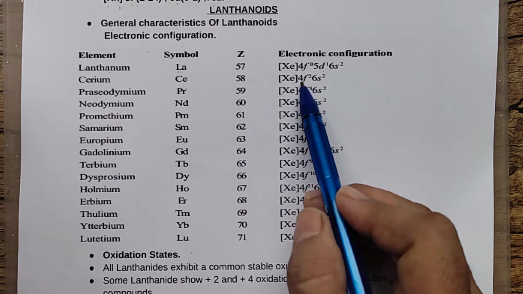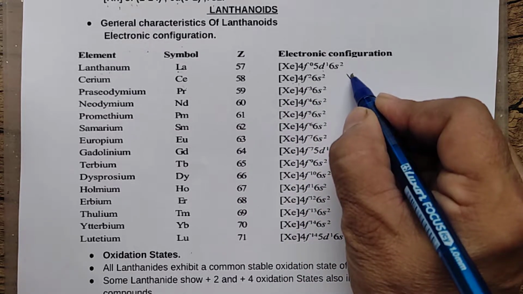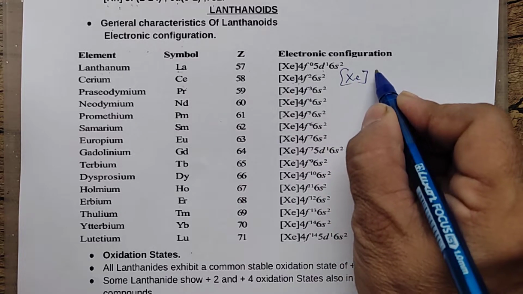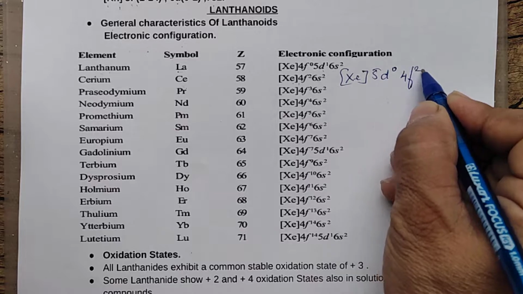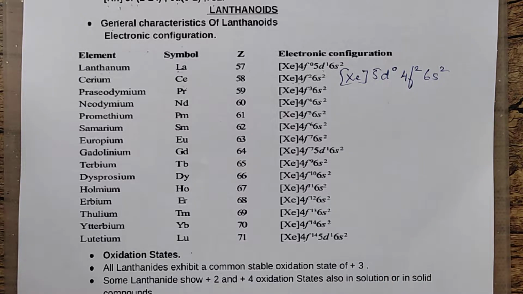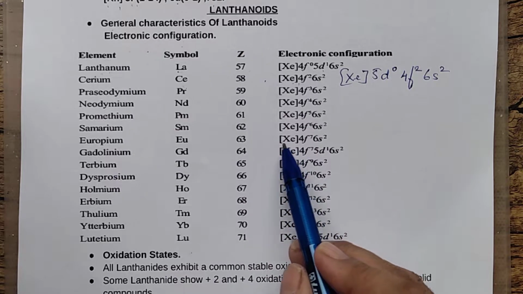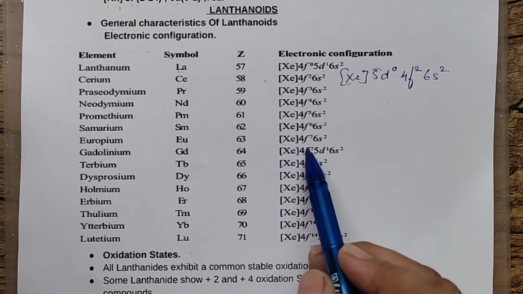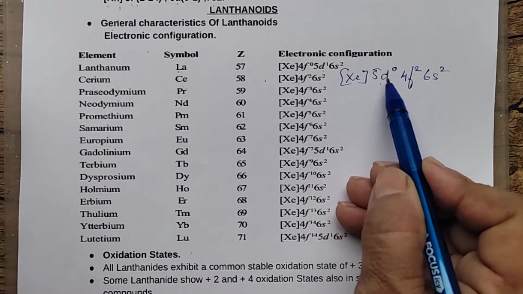There is no D orbital. 5D is 0. Though not mentioned, in some books they write it as xenon, 5D 0, and then 4F2 and 6S2. If you omit this also, it is understood that there is no electron present in 5D. So from the first one, 6 elements do not have 5D. Just to remember this, you can write 5D 0.